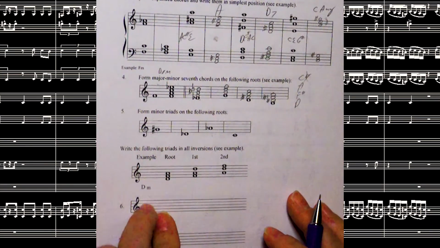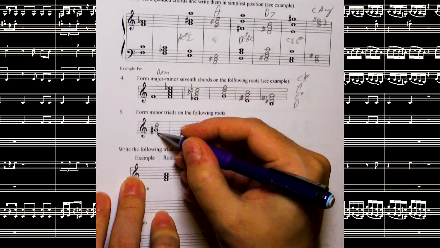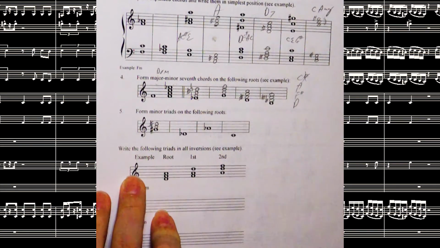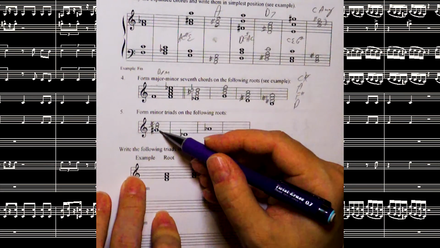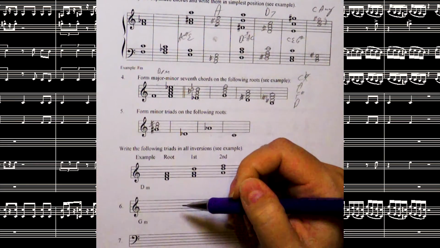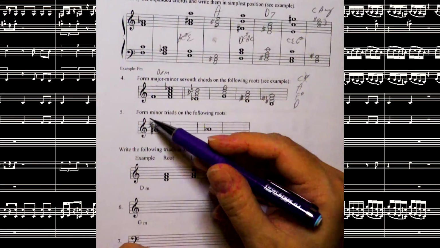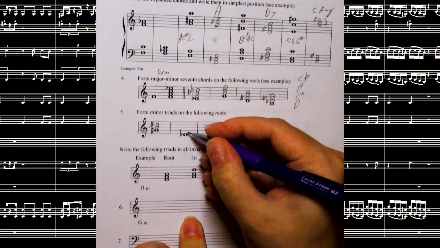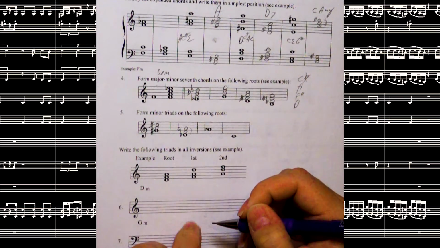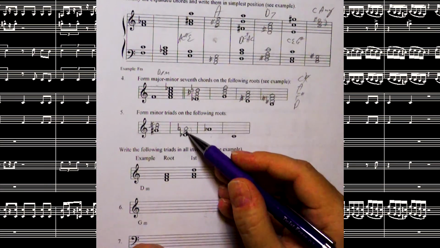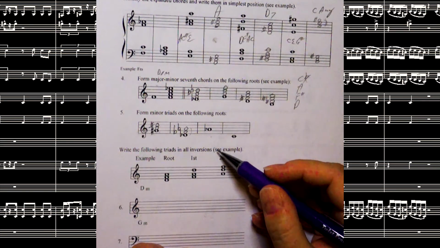Okay, minor triads. Make sure these are equal. That makes it perfect fifth. Do I need to do anything to do with this? No. G sharp major would have had a sharp in there, so we're lowering that, and that makes it minor. This one, make sure we flat it. The key of D flat, there is an F natural, so we have to make it minor. So we gotta make it F flat.